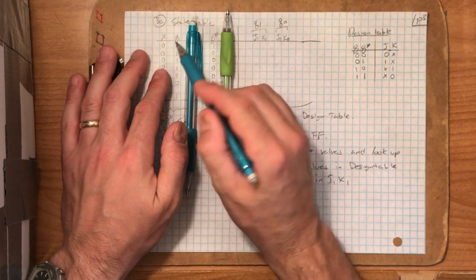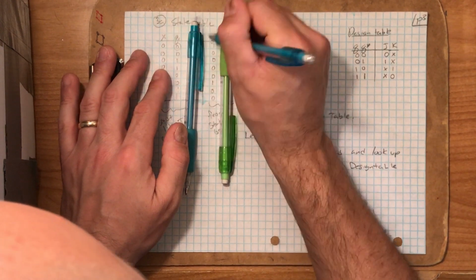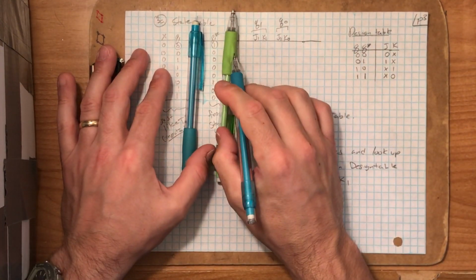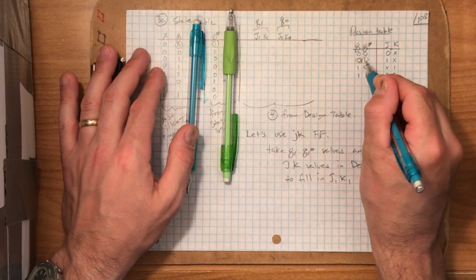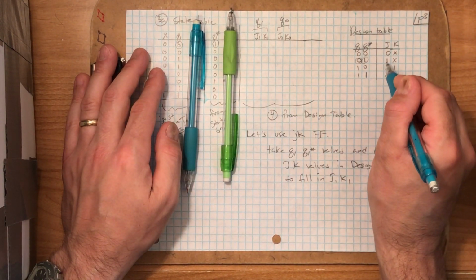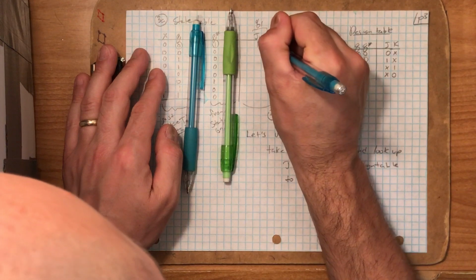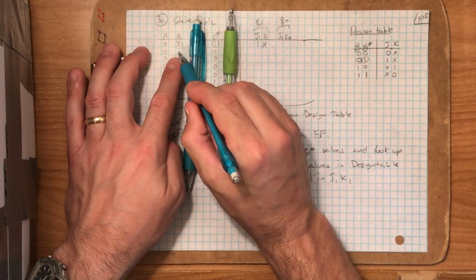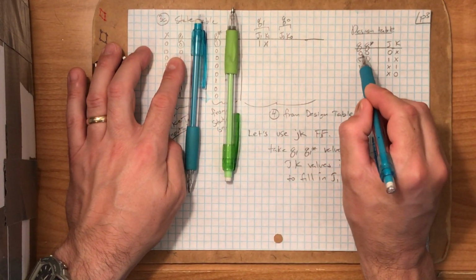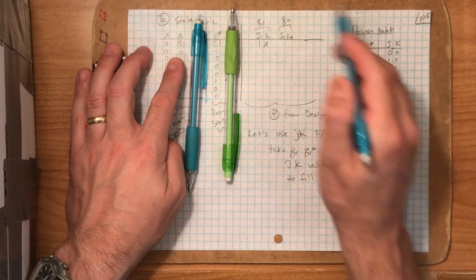So here we have a 0 and a 1. 0, 1. That means we need to set J and K to 1 and X. Here we have a 0 to a 0. That's the first row, 0x.